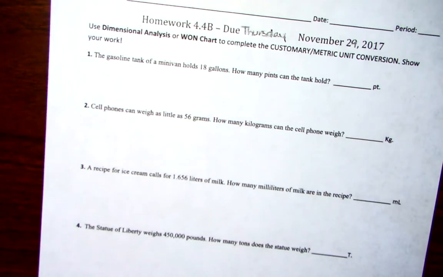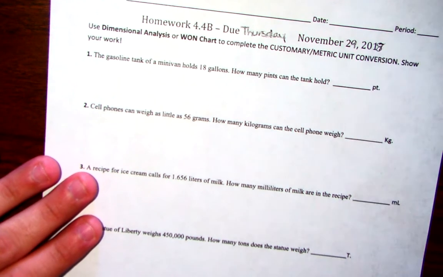I know the date here is wrong. It should say 2018. Don't worry.